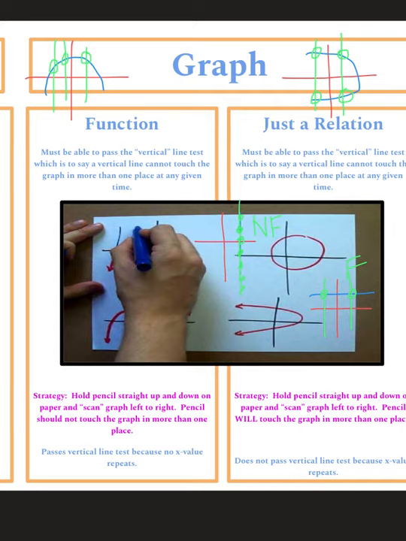Okay, so your focus when you're deciding if something is a function or not are the x values. The x values cannot repeat. The y's can repeat all they want, but the x's cannot repeat. And then on the graph, the vertical line test, it should only pass through the picture in one spot.